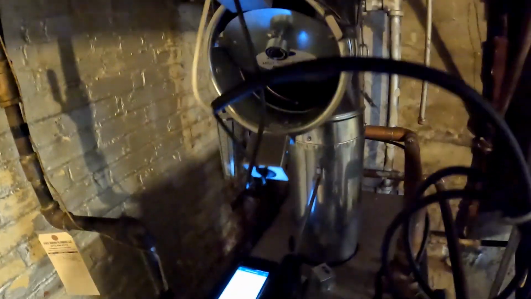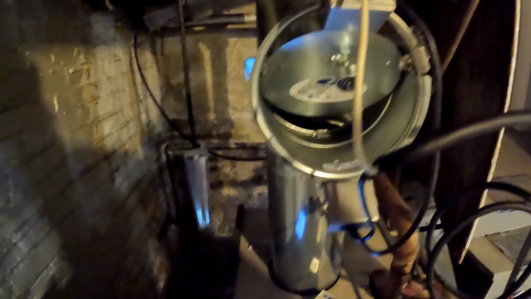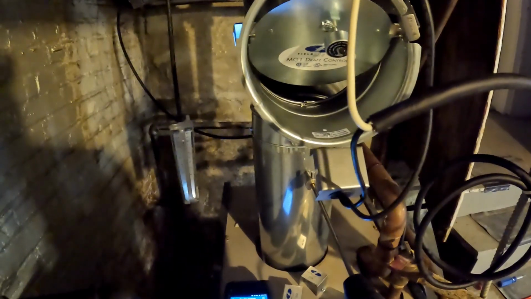This is still controlling the dilution air into the chimney. So we're getting good heat. It's at 473.4. It's climbing.